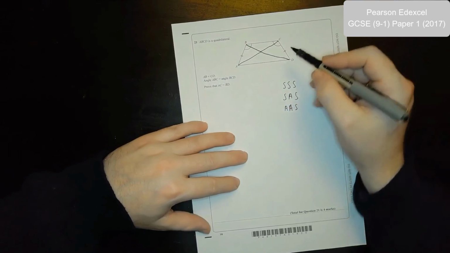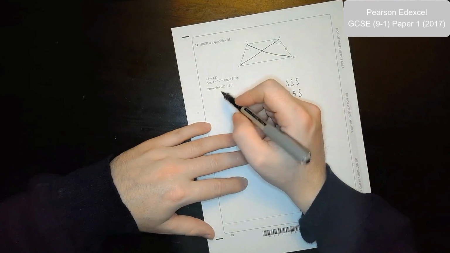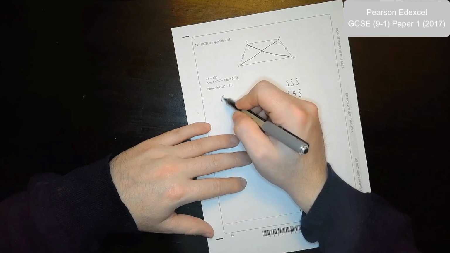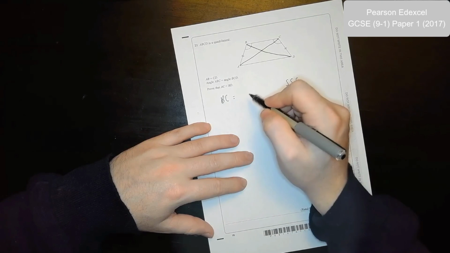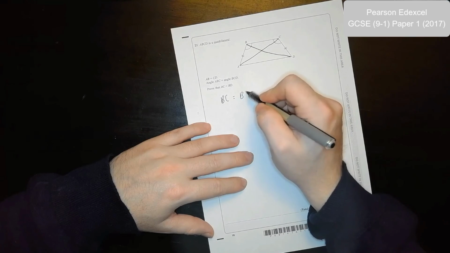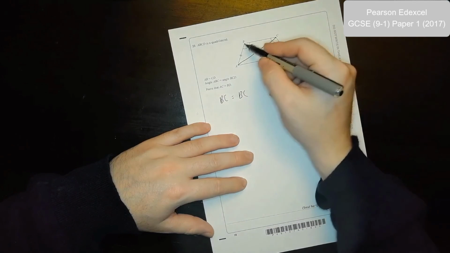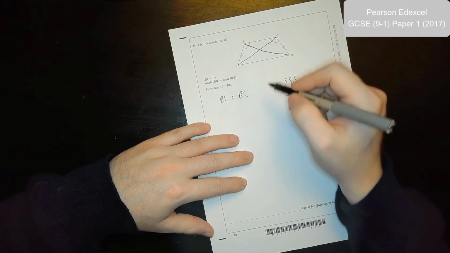Okay, so BC equals BC. That's a shared side to both these triangles. So that's the start.